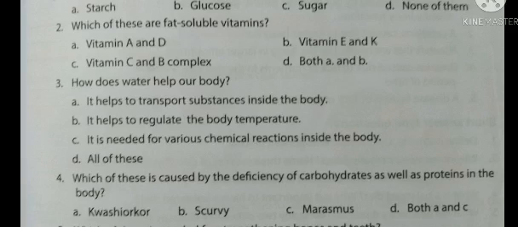How does water help our body? All of these actually. It helps transport substances in the body, regulate the body temperature, mediate various chemical reactions in the body. 4. Which of these is caused by deficiency of carbohydrate as well as protein? That is marasmus. Option C. Number 5. Which of these is needed for strengthening of bones and teeth? That is both A and B, calcium and phosphorus.